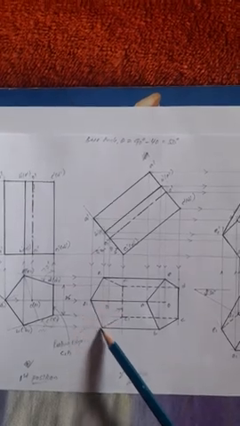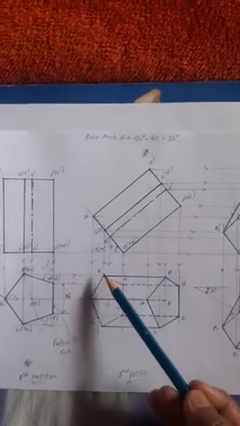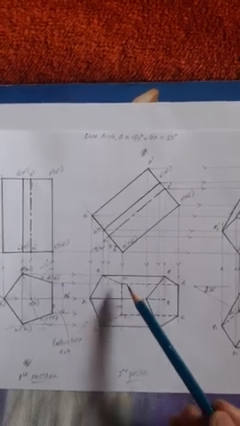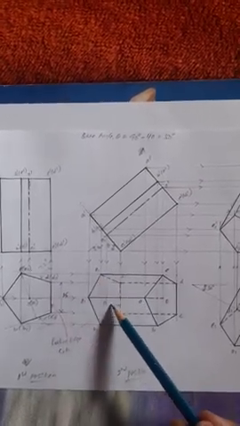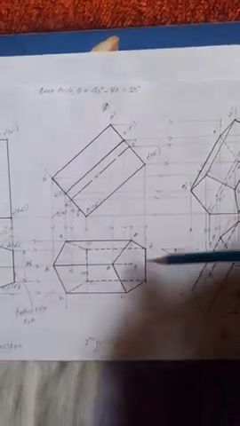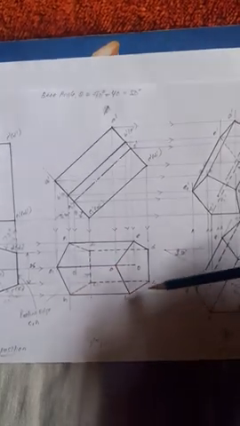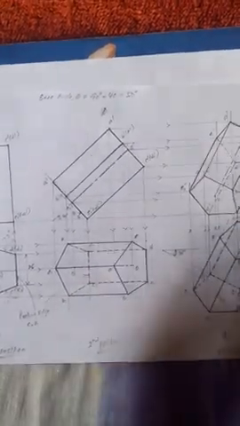Just mark those points, don't join those lines or edges, just mark the points A1, B1, C1, D1, E1. Similarly O1. Similarly on the top face corners also draw vertical projectors and then horizontal projectors, and name them as A, B, C, D, E.